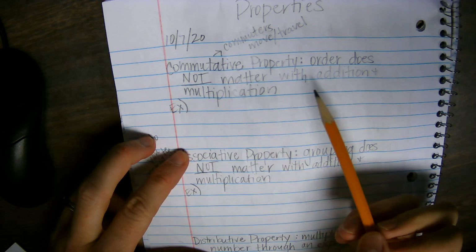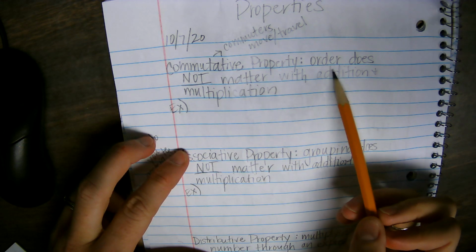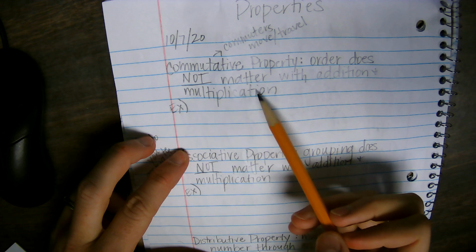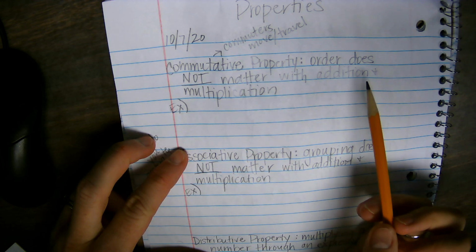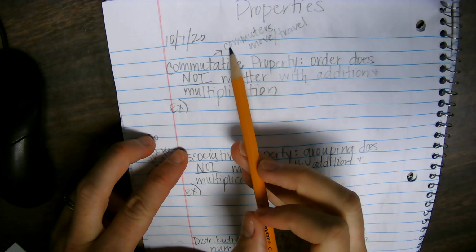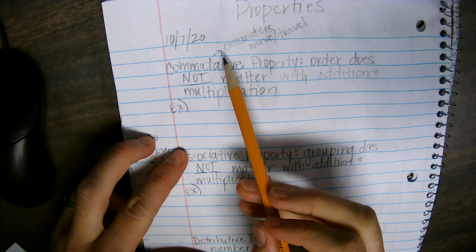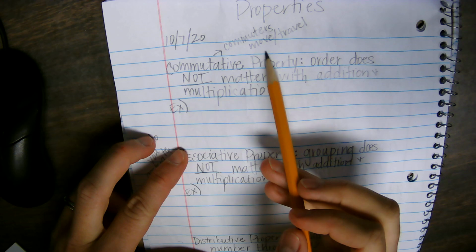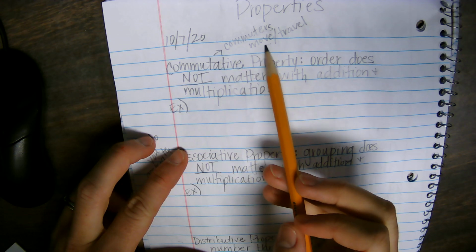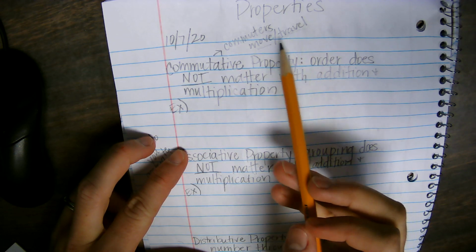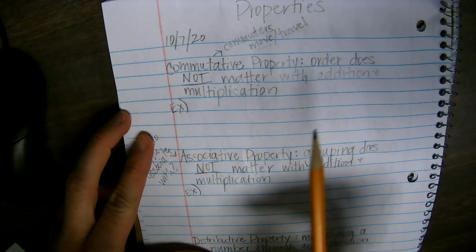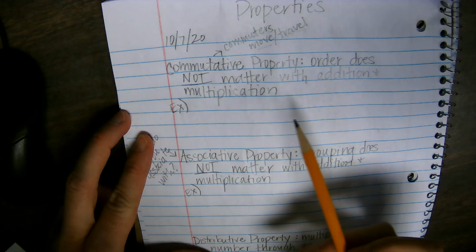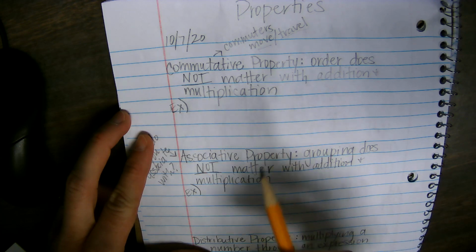The commutative property is where the order does not matter with addition and multiplication. I always remember it because commuters that go to school or commuters to work, people commute places. They move and they travel, and that is okay with addition and multiplication. So the order does not matter. How they move, you can move them either way.